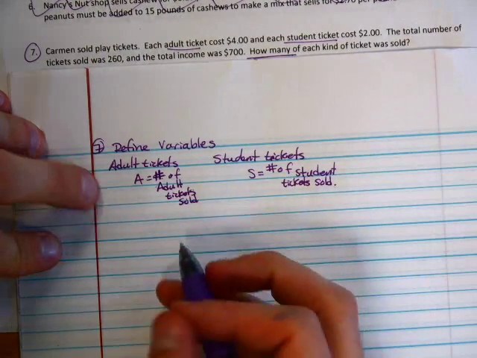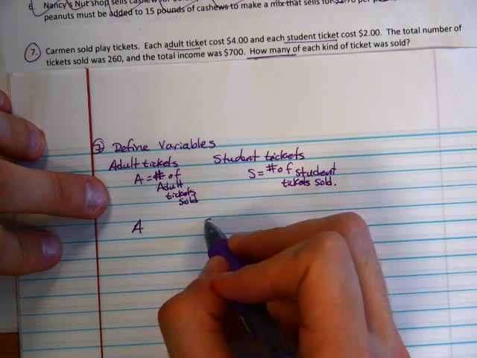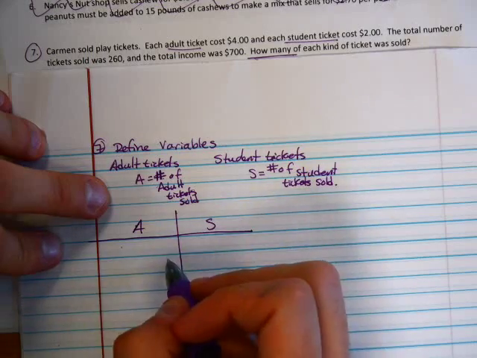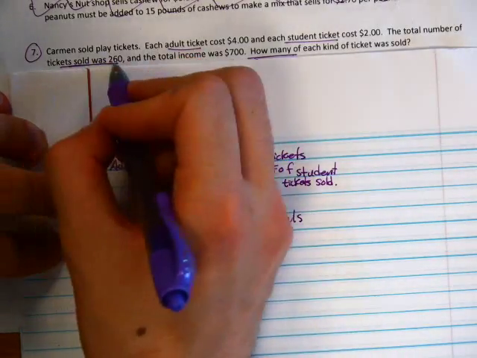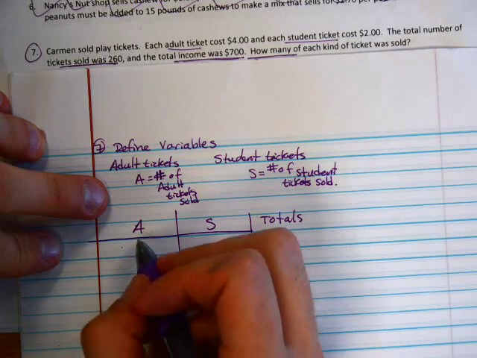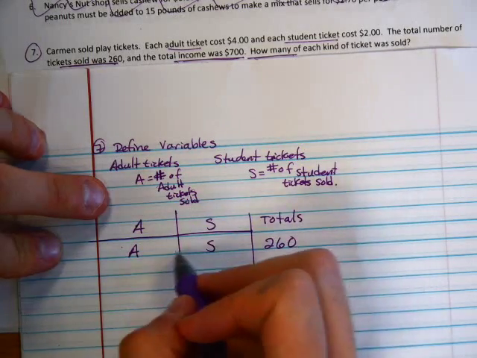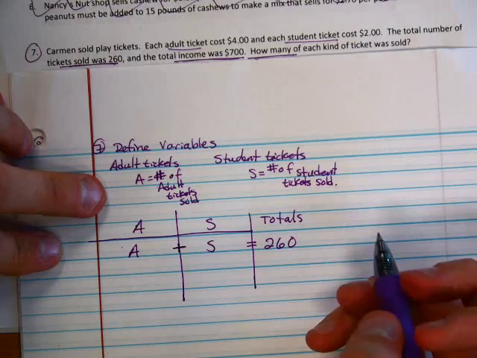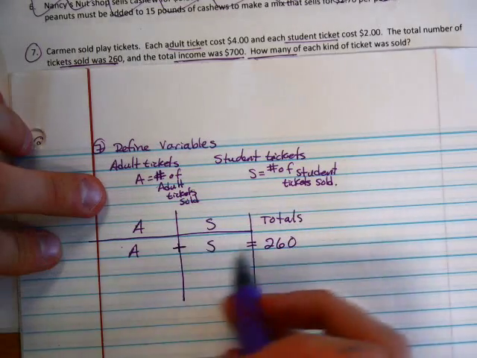Now, we could use a chart, alright, and that's not too bad. So it says adult tickets and student tickets. So those are our two variables. And for this chart, we want two equations, okay? So right here, we're going to write totals. Because in the problem, we have two totals. We have tickets sold total and income total. Alright, so the first total is how many tickets were sold. Well, right here I have how many adult tickets were sold and how many student tickets were sold. And if I add those two values together, I should get how many tickets were sold total. That's considering there are no other types of tickets like children's or senior citizens and stuff like that. So we'll just say it's just these two.